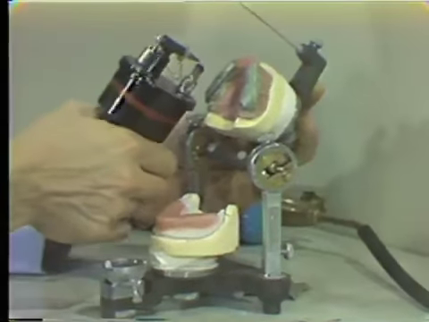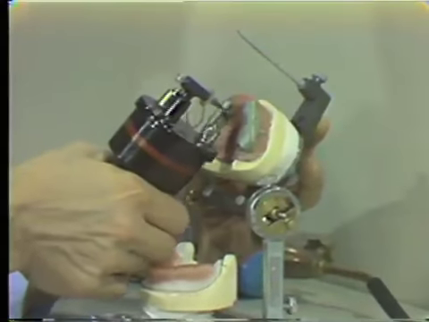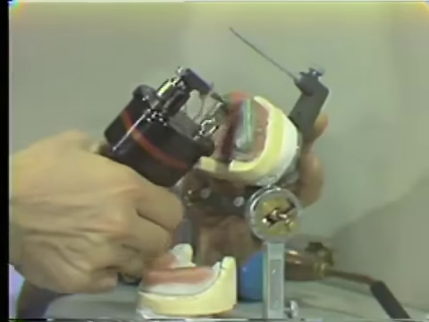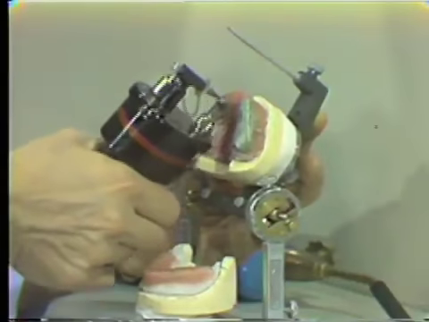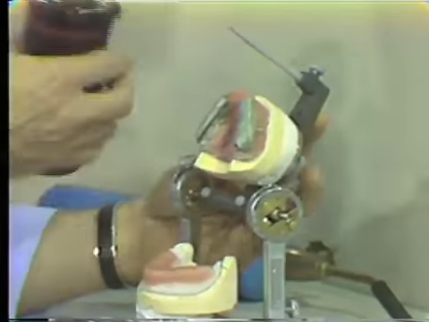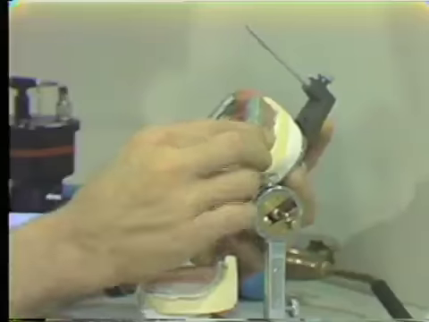At this point, it isn't extremely important that patient close all the way. But what is important is that he protrude his mandible so that we can get a registration of the two positions, one in the forward protruded position and the other in the centric position.